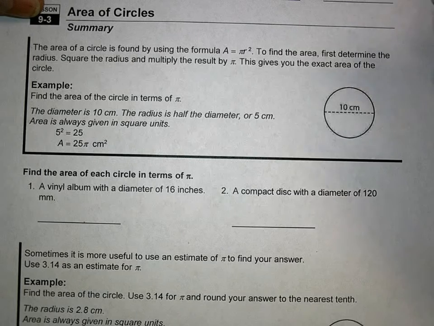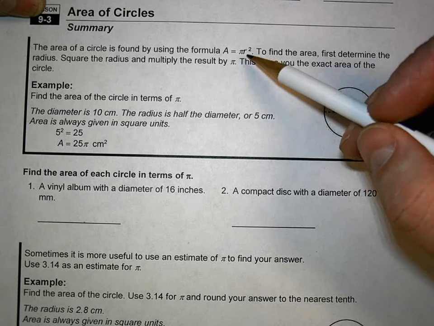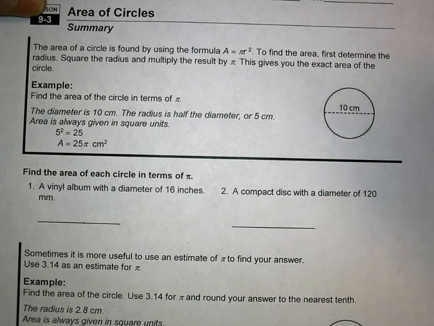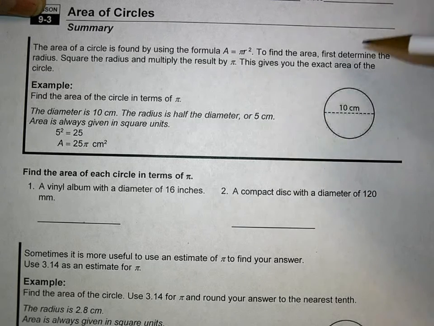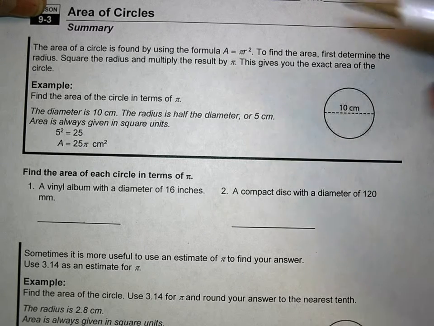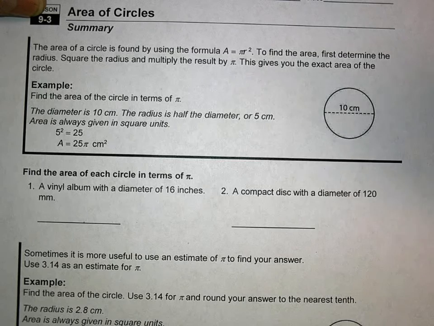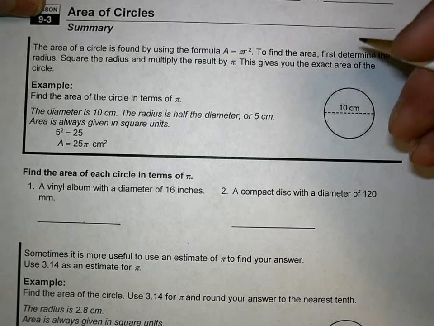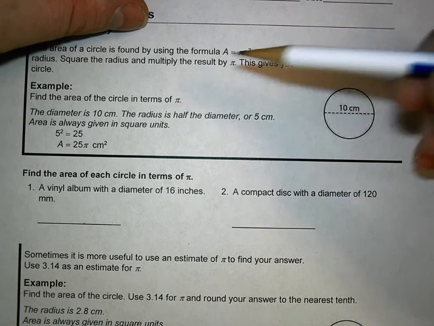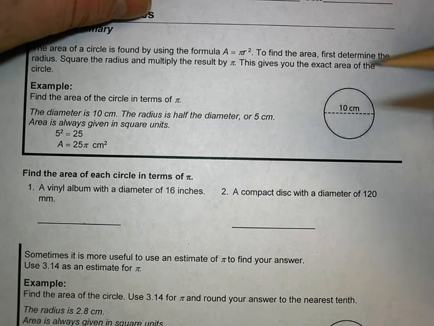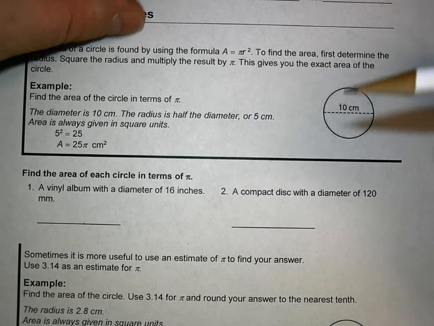So the area of circles is found by using the formula area equals pi r squared, and we know that pi is actually round, so it's not squared. No, pi r squared. To find the area, we're going to determine the radius. Now remember, back before we wanted the diameter, now we want the radius. Anything but the radius is going to make us unhappy, so we're going to take care of that first of all, and then we're going to multiply that by pi, or 3.14. It depends on what they ask.